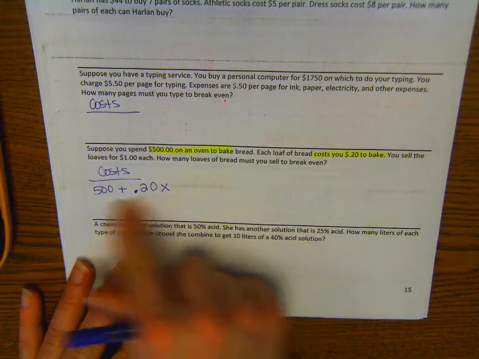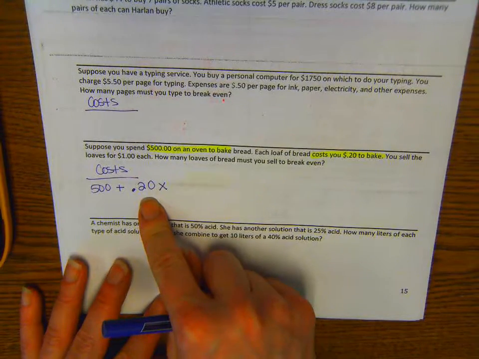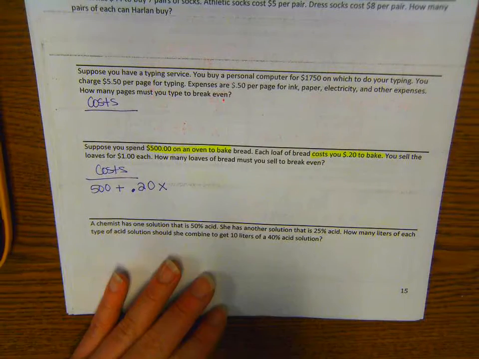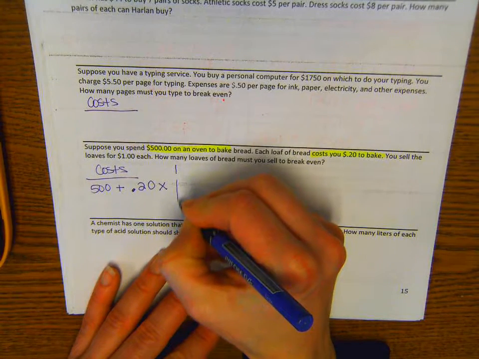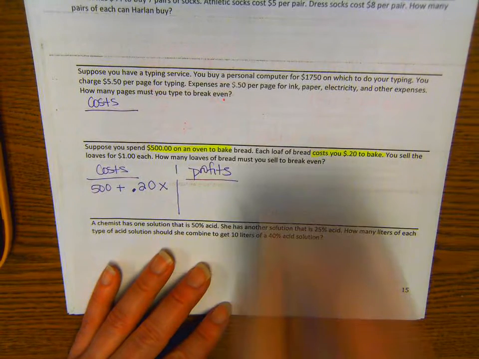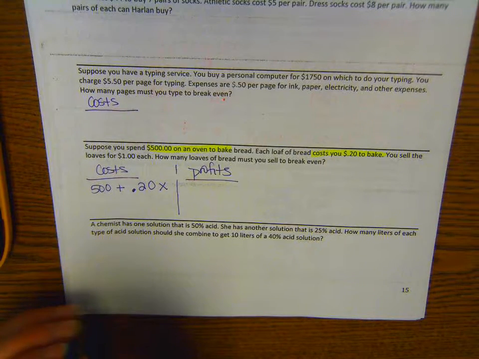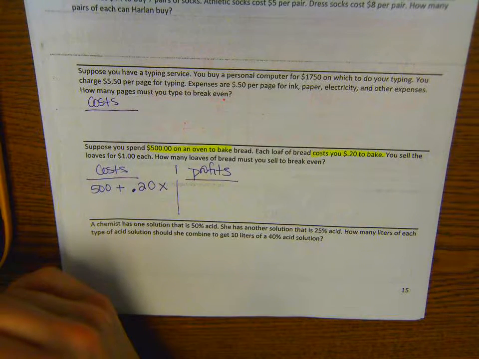Now, I could say C of X equals that if I wanted to. Okay. Then let's look on the other side. We're going to do profits. Profit. What's the profit?